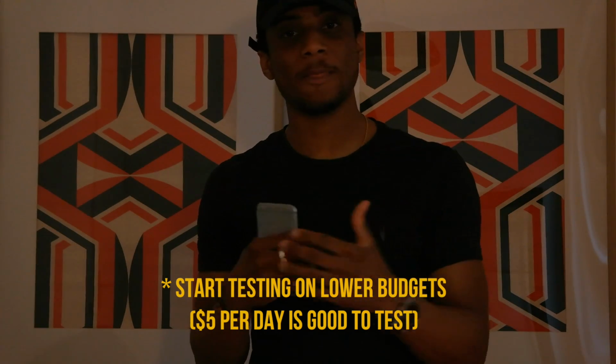Start off very lean. And then depending on how that ad set performs, if you're running a $5 per day ad set and you start getting purchases on the pixel, you start getting a lot of link clicks and so on, you can see that this ad has got potential and then scale up from there. But basically a $5 per day budget should be fairly good enough to start off.